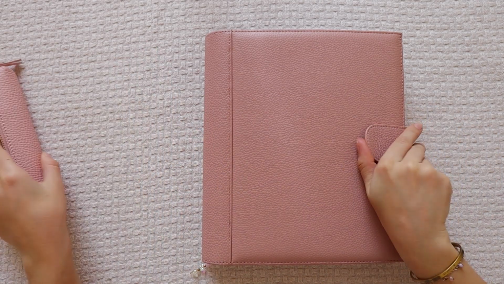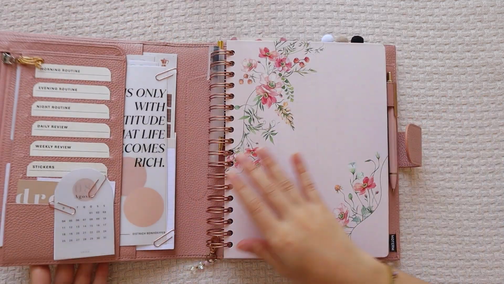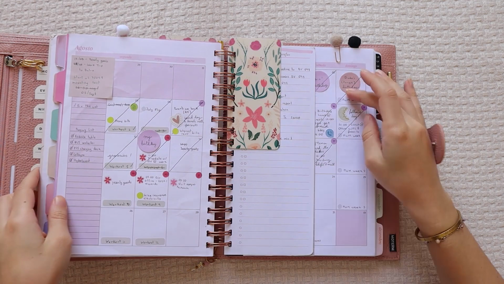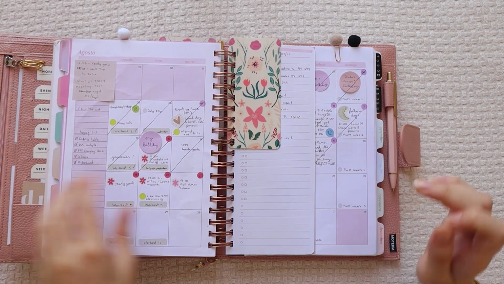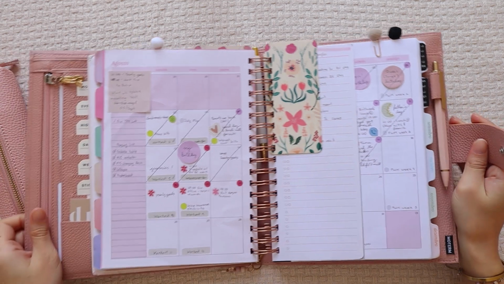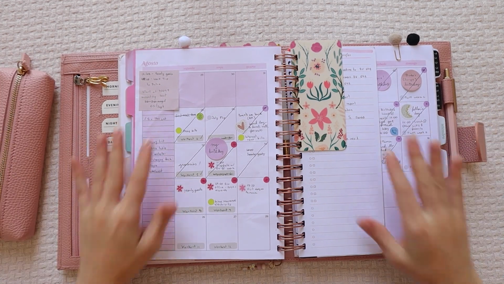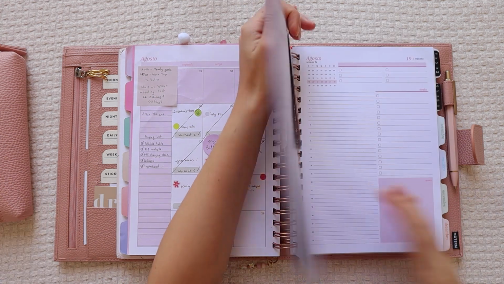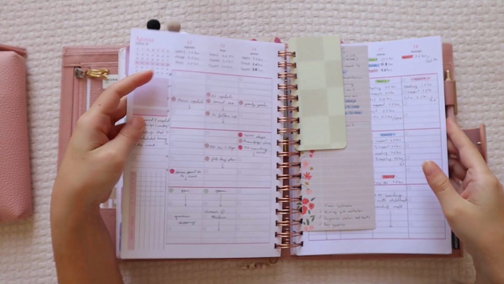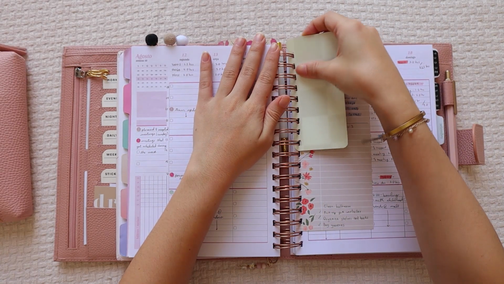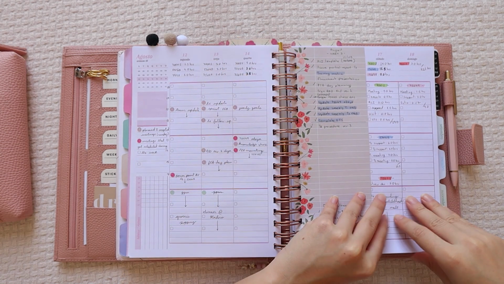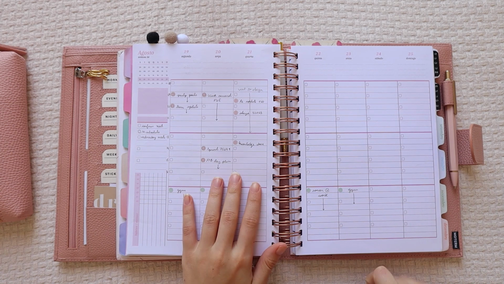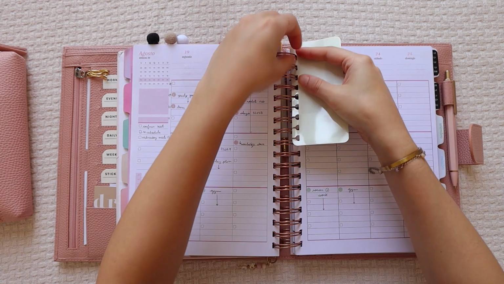Today we are here to do another plan with me, and this time this is going to be for the first, second, third, fourth week of August 2024. So I have here my catch-all planner, which I use mostly for work, and like I did last week, I did pre-plan here on my weekly inserts. So I have here all the meetings that I have for this week, which is this one.